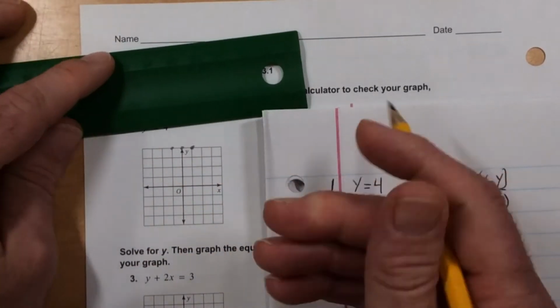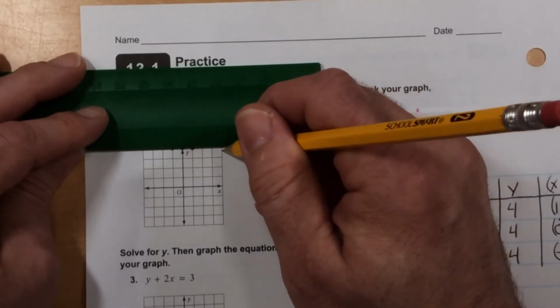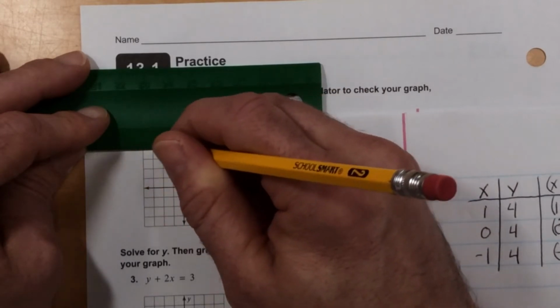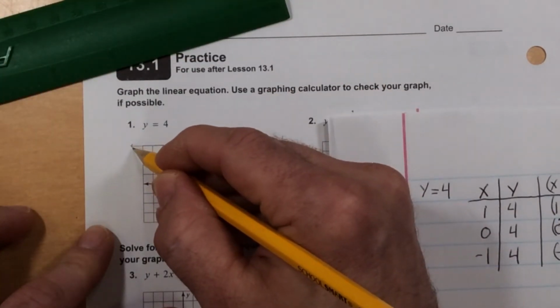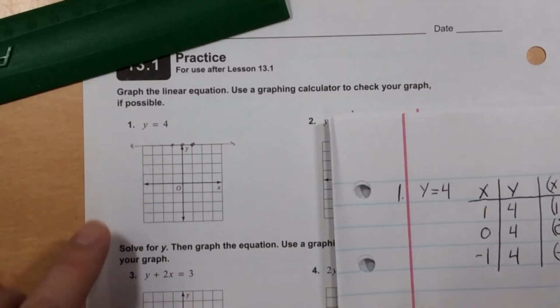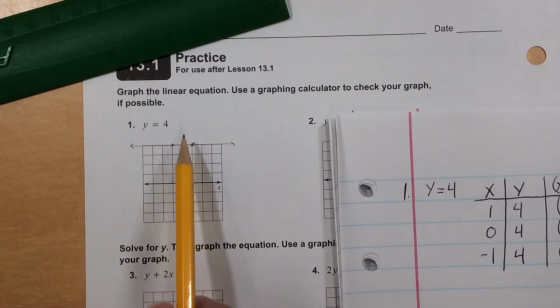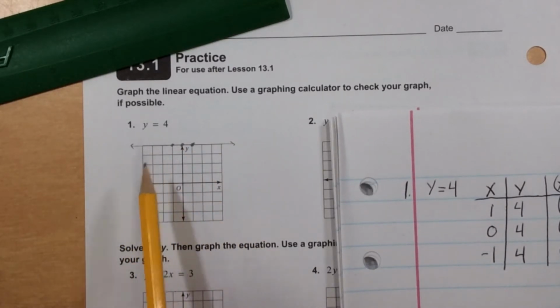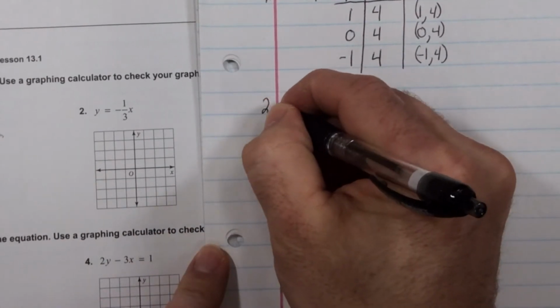So really, we're just across that top of the graph. Put our arrowheads in there because this goes on forever. It's a line, and this is where Y equals 4.